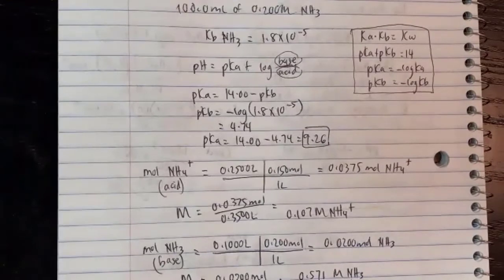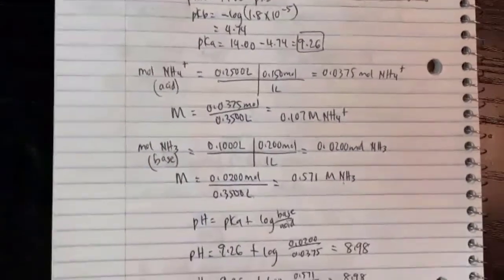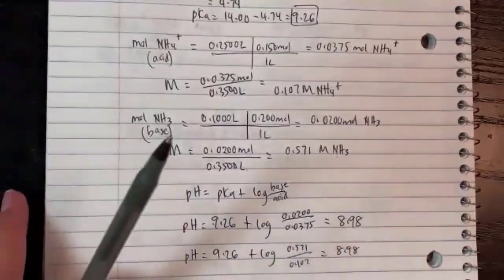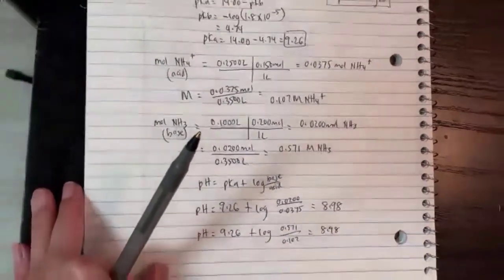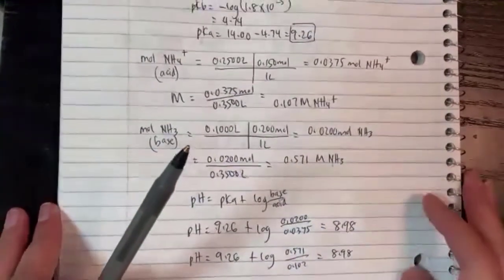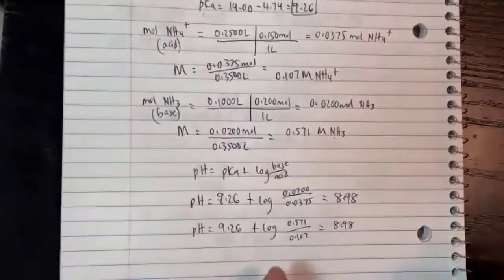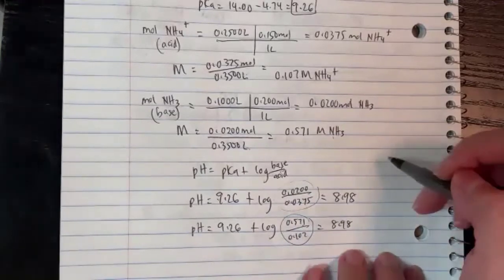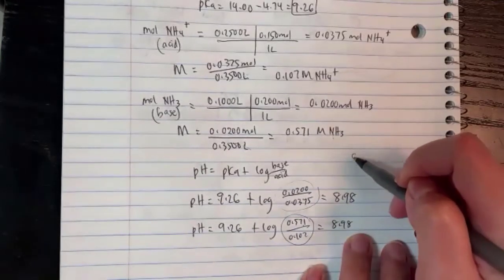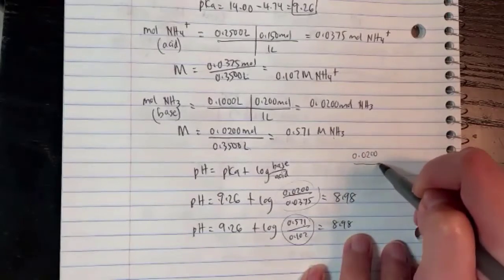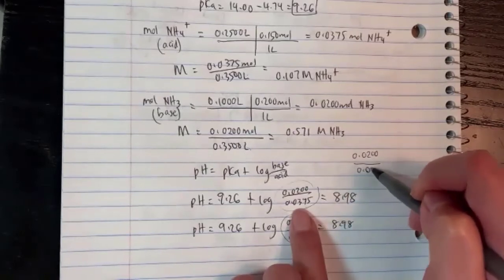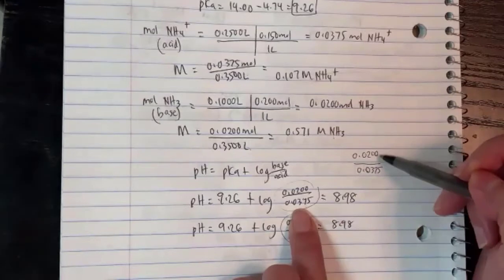So the ratio you care about is the base to the acid, right? So I'm gonna write it out for you. Okay. Hopefully you guys are done. If not, let me know. Actually, I can zoom out for you a little bit, maybe. Anyway, so I'm gonna write on the bottom here. This number here, why is it the same as that, okay? So the ratio of 0.02 to 0.0375, right? That's the mole ratio, correct?